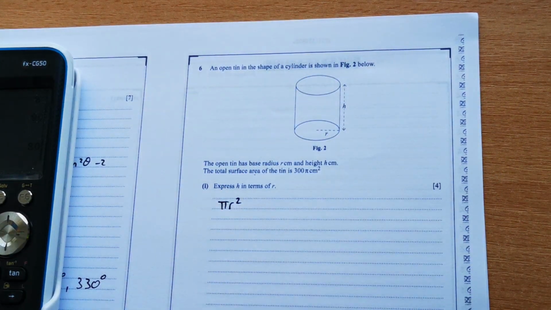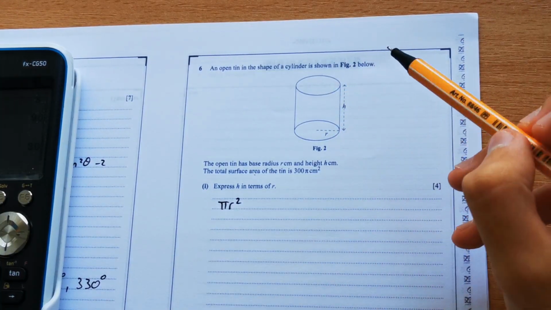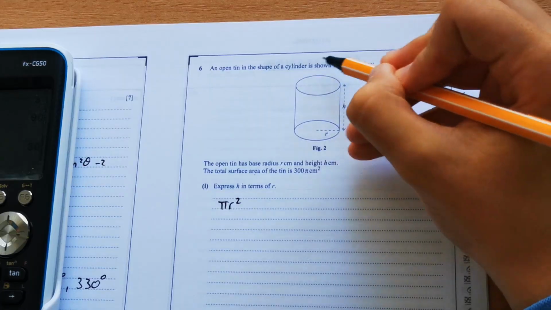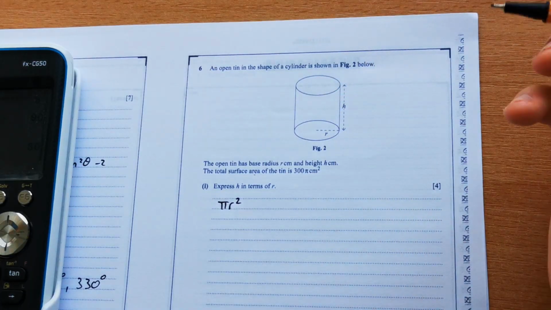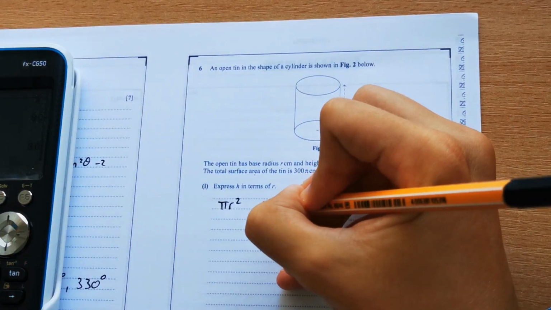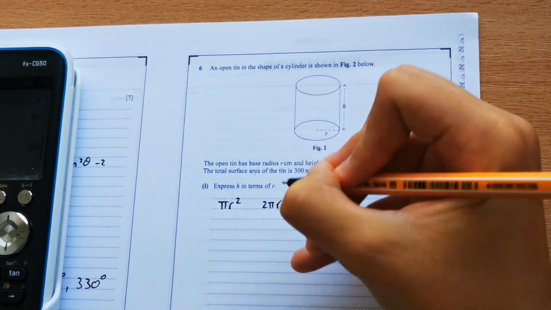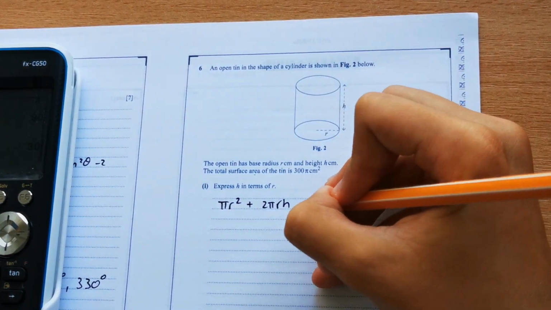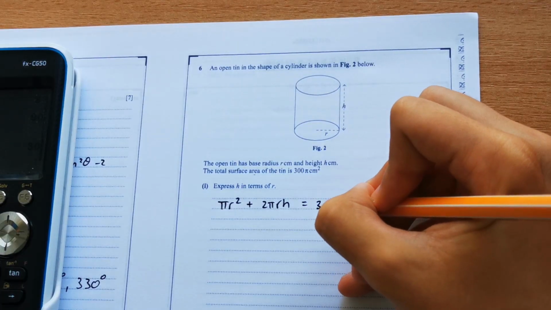And then we have this part, which remember is a rectangle, with the length, which is the circumference, pi d, or 2 pi r, multiplied by h. Add them together and we know that this is equal to 300 pi.